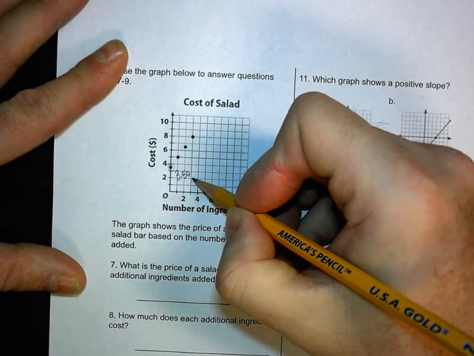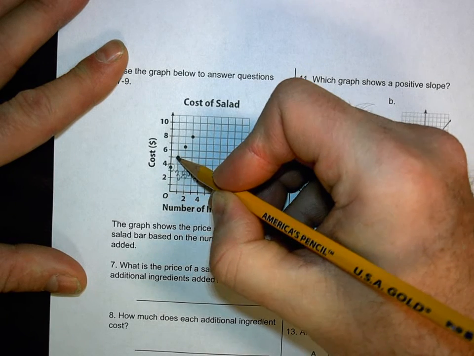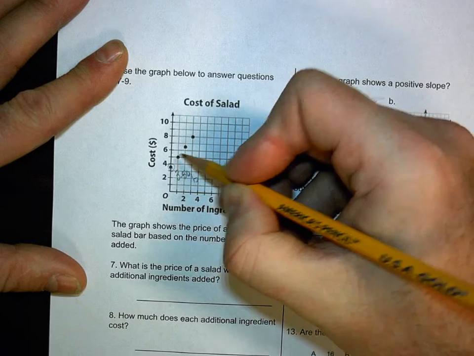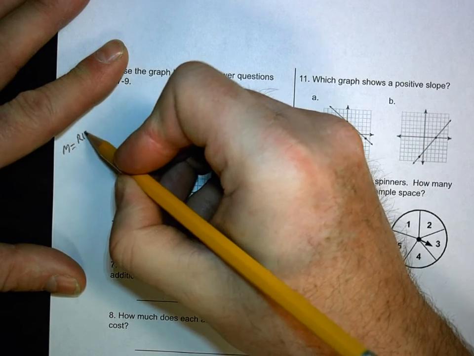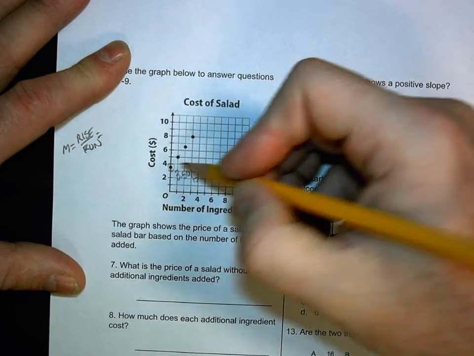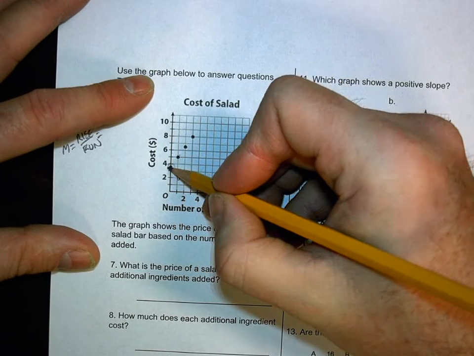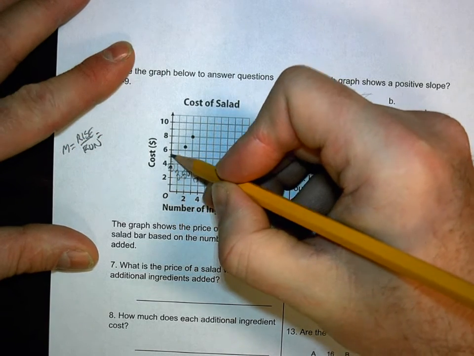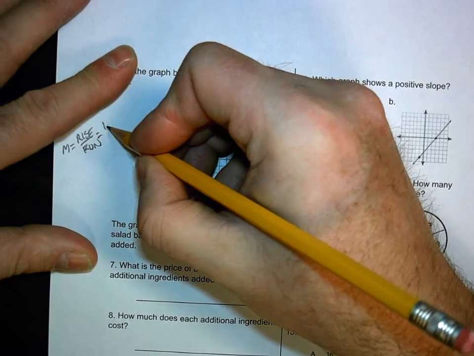So that's my b. Now I need to know rise over run, and since I have several spots here, I can find a rise and a run. So we know that m equals rise over run. How far does it rise? Well, it starts at 3.50 and it rises to 5. That's $1.50, since $5 minus $3.50 is $1.50.